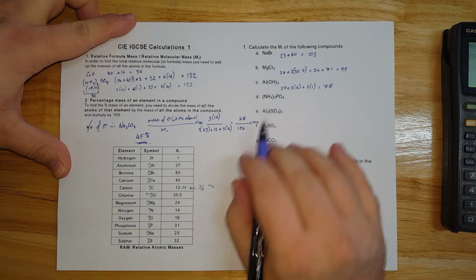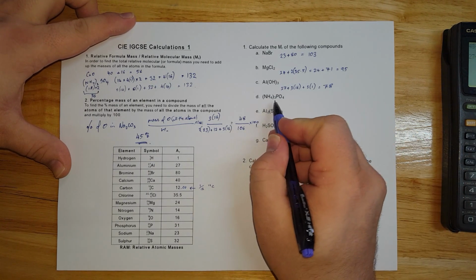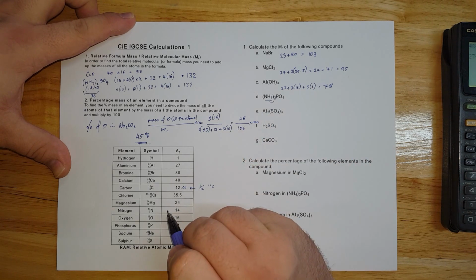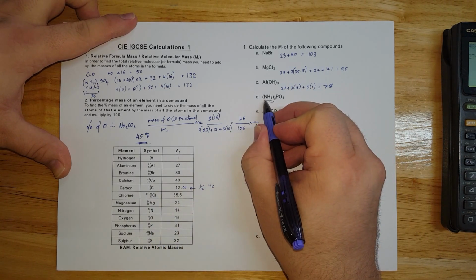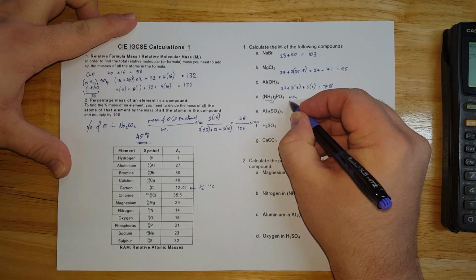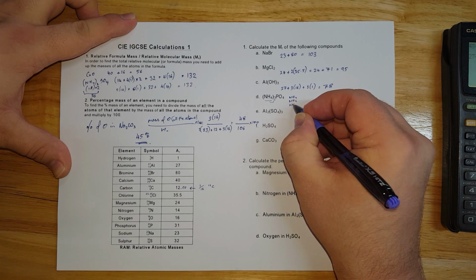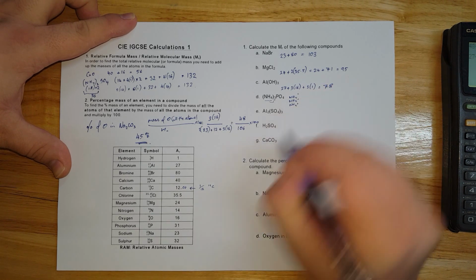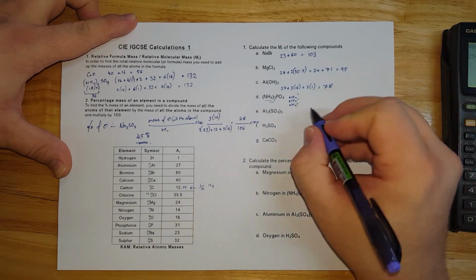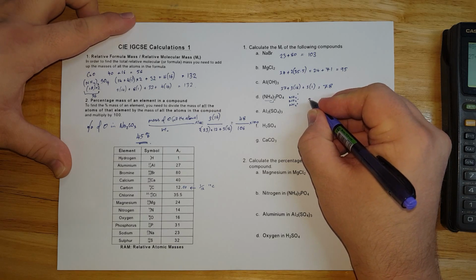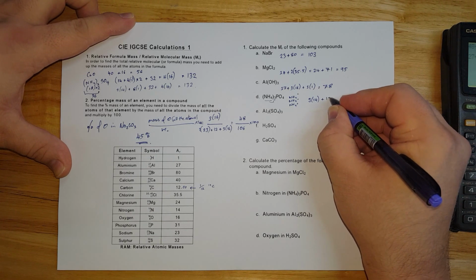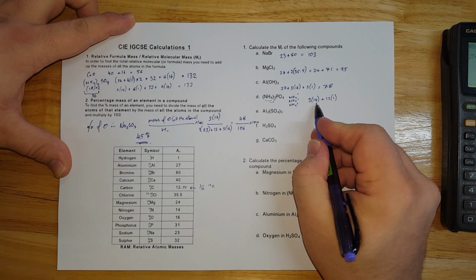Okay, now ammonium phosphate. Again, we've got the ammonium ion, and we have 3 lots of the ammonium ion. So there's going to be 3 nitrogens and actually 12 hydrogens in here, because we've got NH4, NH4, NH4. The mass of nitrogen is 14.